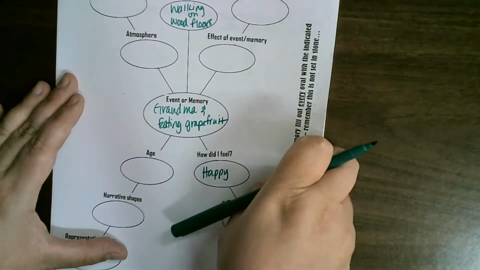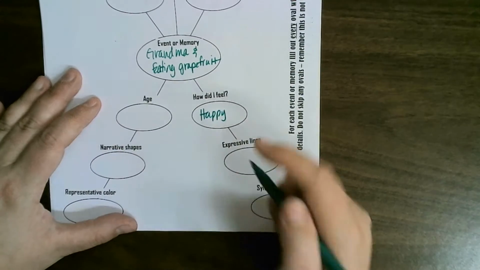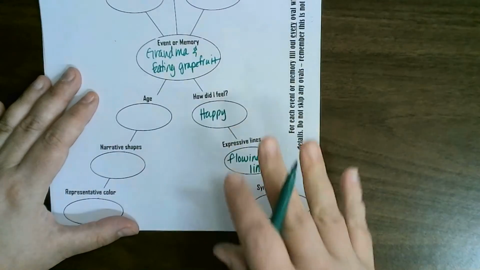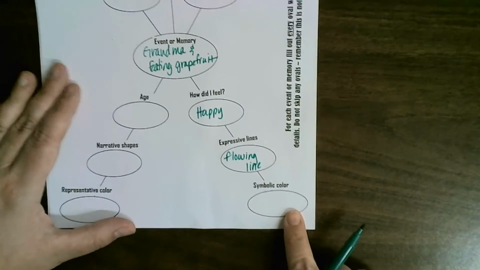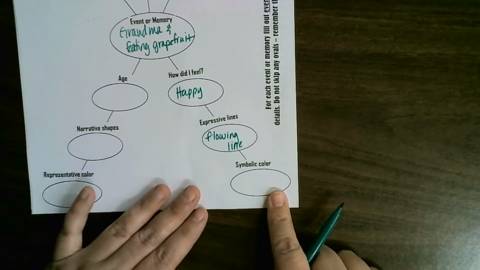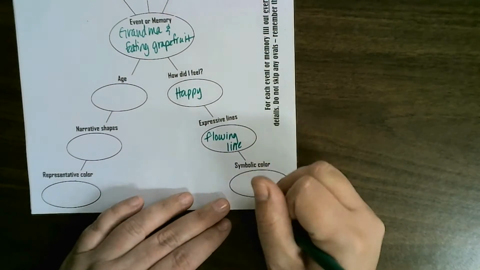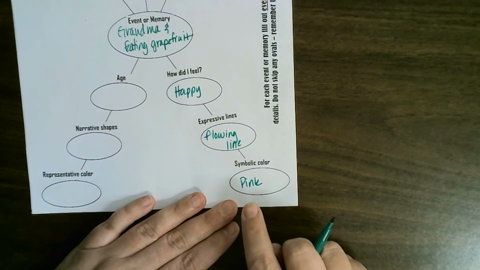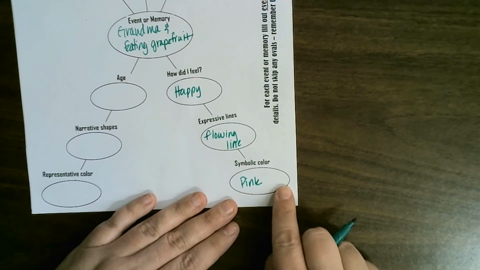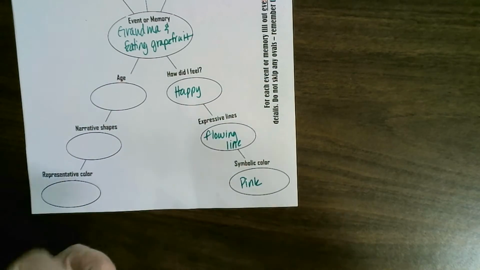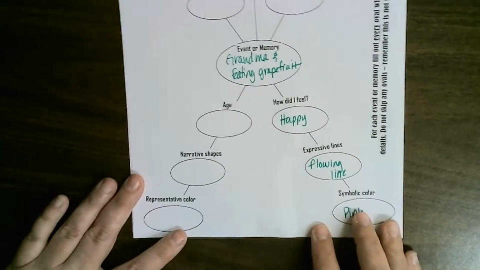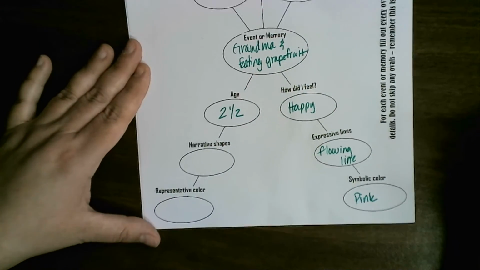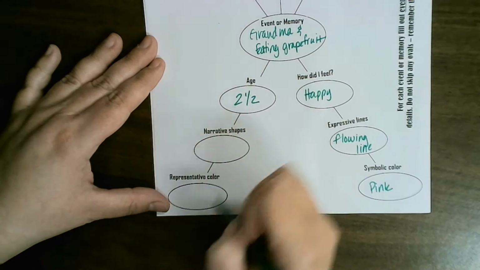Expressive line. I'm thinking I would probably use flowy line or flowing line to represent the sugar sprinkling down. Symbolic color. I'm going to go with pink. So that would symbolize the grapefruit to me. When I think of my grandma, she wore a lot of pink. But also pink is kind of new and like childhood. How old was I? I was 2.5, maybe close to 3.